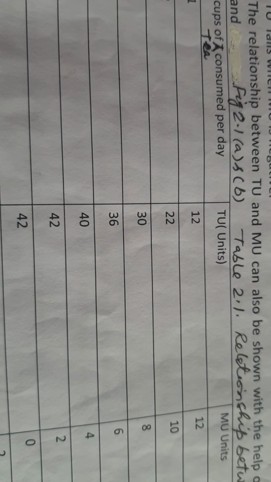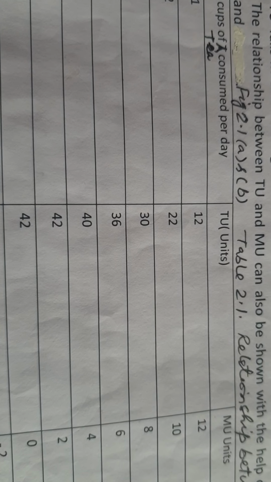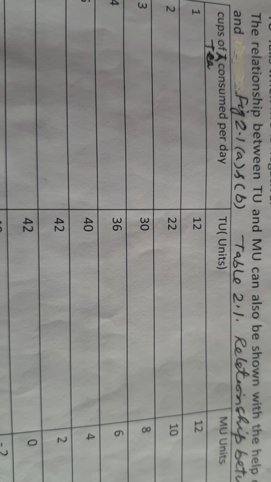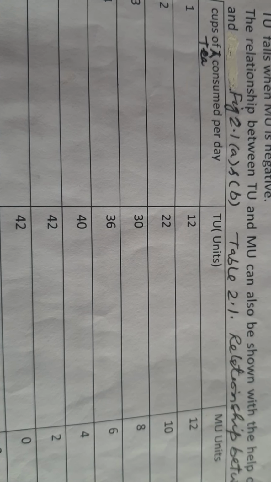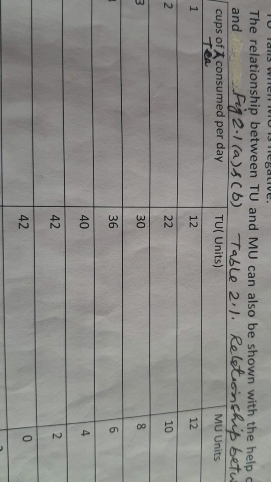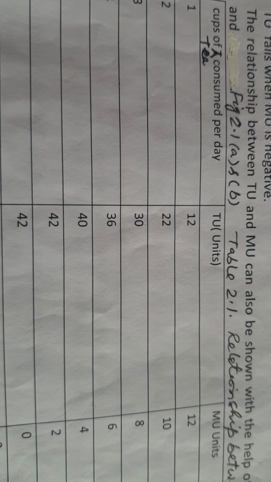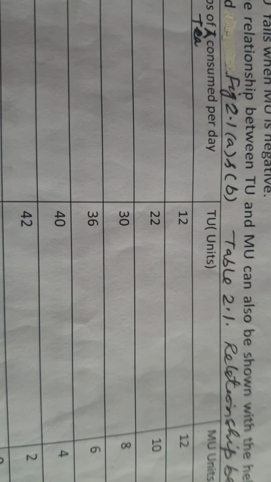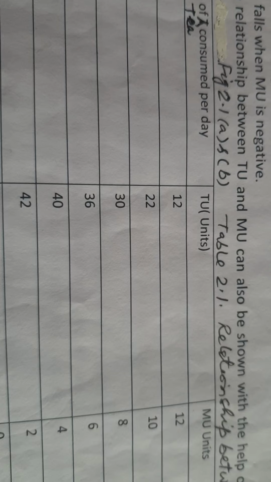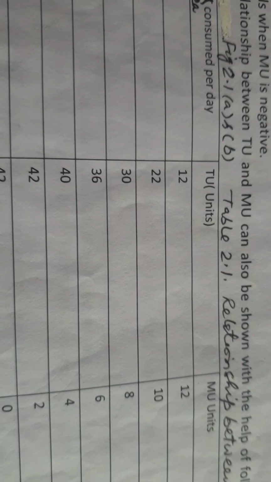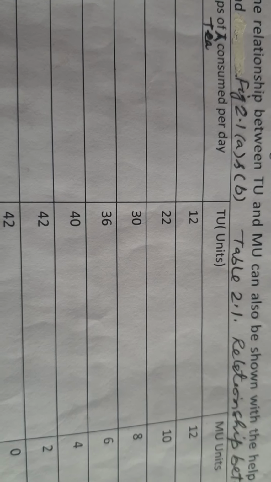Now the formula for calculation of marginal utility is TU(n) minus TU(n minus 1). So here TU(n) is 22 and TU(n minus 1) is 12. So when we subtract 12 from 22 we get 10. So marginal utility is 10. This is the way of calculation of marginal utility.